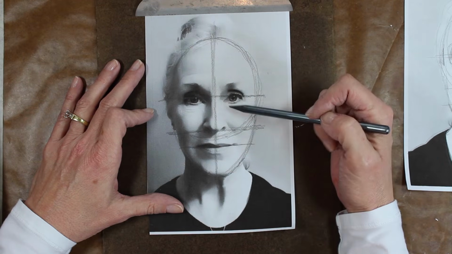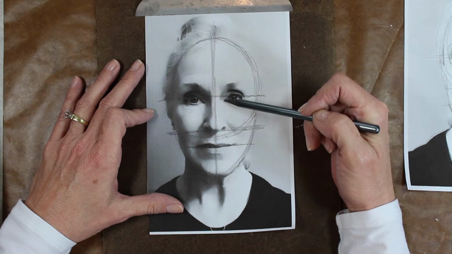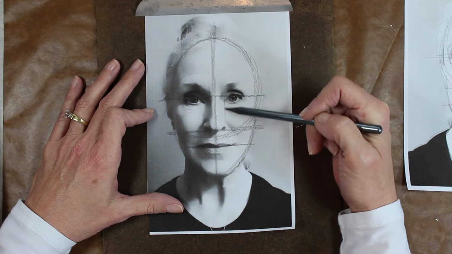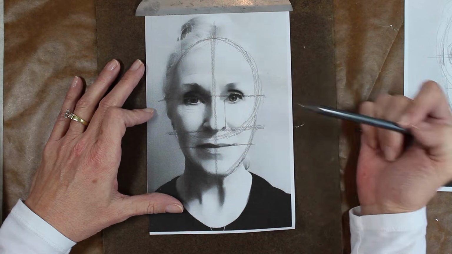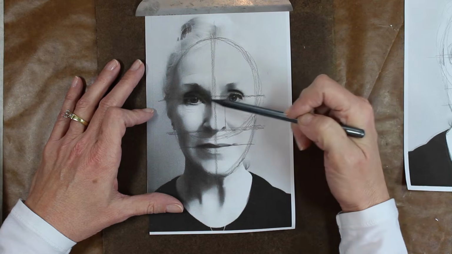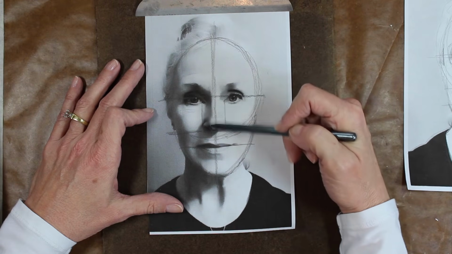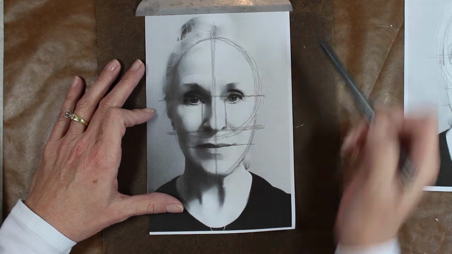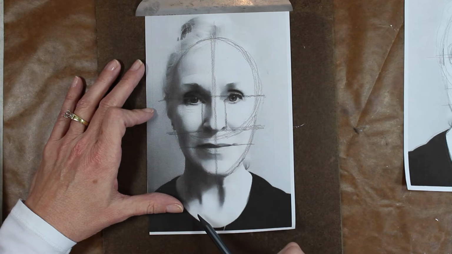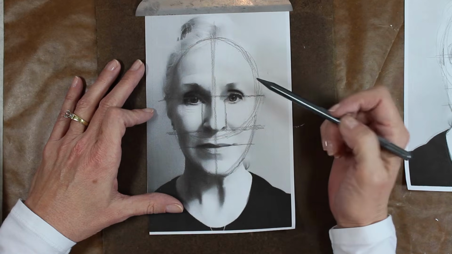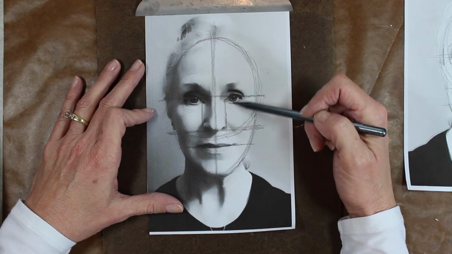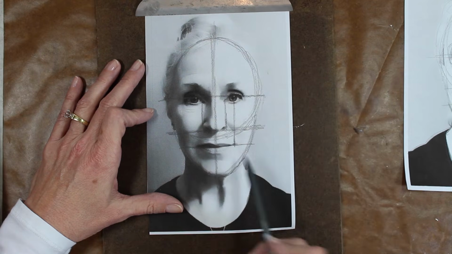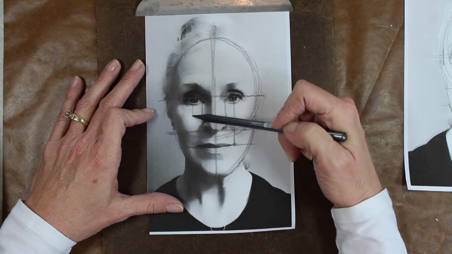The next thing that we're going to do is take the pencil and go on the inside of your eye, right where your tear duct is, and go straight down. That defines the outside of your nose. Do one on each side. That tells you how wide your nose is. The next one that you're going to do is go from the pupil of your eye straight down, and that lines up with how wide your mouth is.